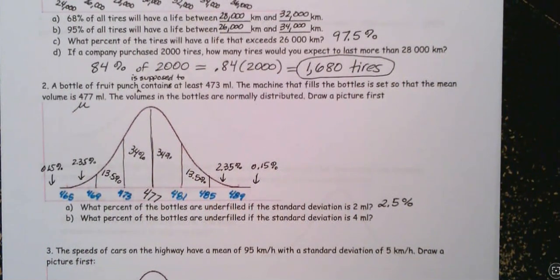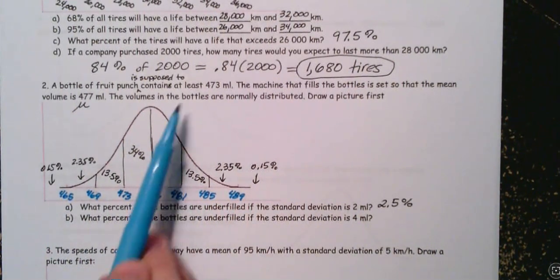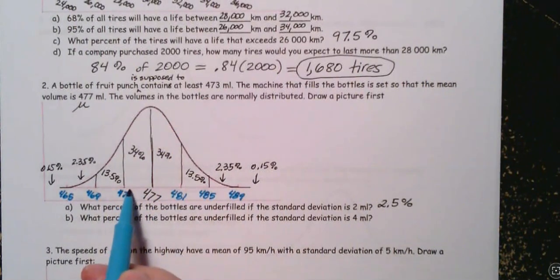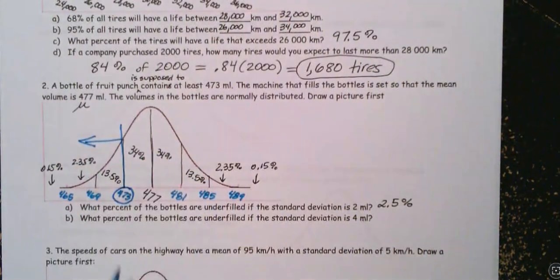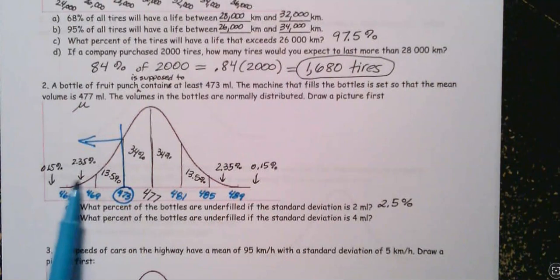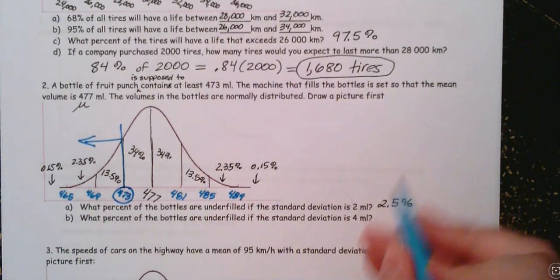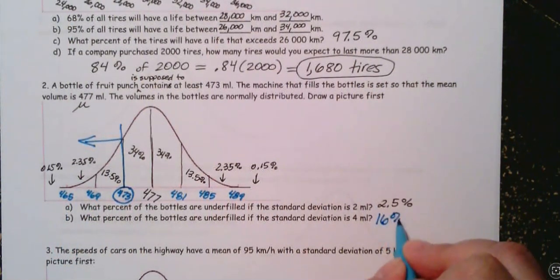So what % of the bottles are underfilled if they're supposed to contain at least 473, which is right here? The % that's underfilled would be the ones that are to the left of that. So together these two are 2.5% and this is 13.5%. So that together makes 16%.